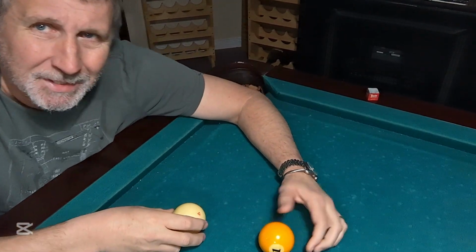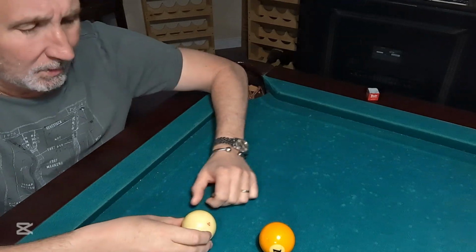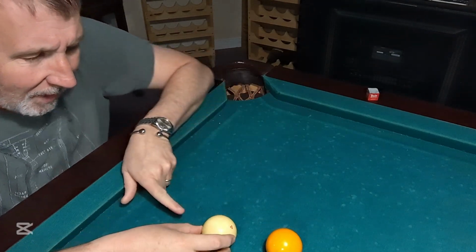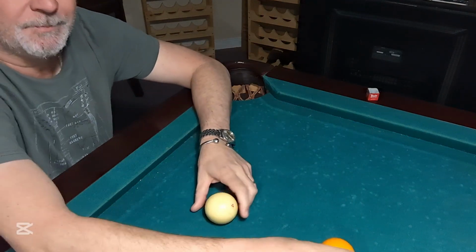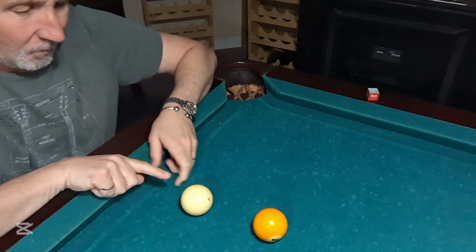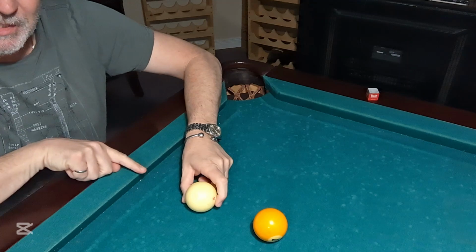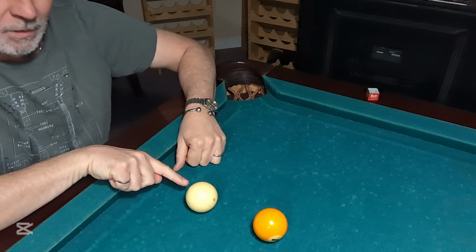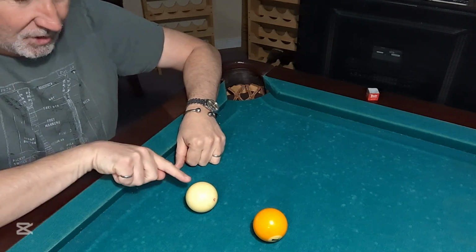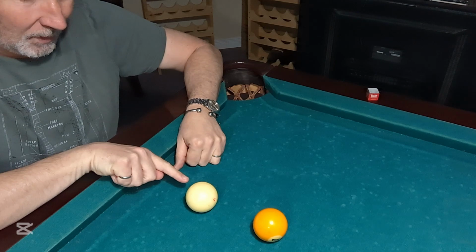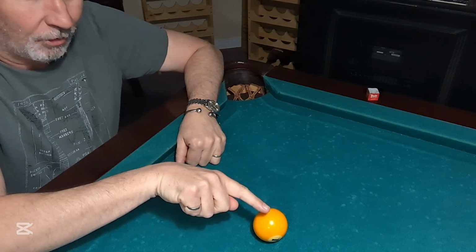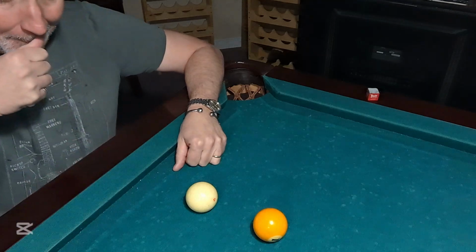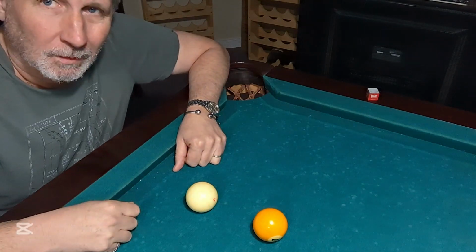The other example is spin-induced throw. So this one here, if I hit this object ball with spin, say I hit it with left spin, this object ball is actually going to throw to the right.